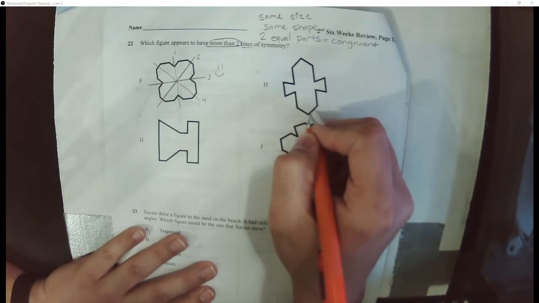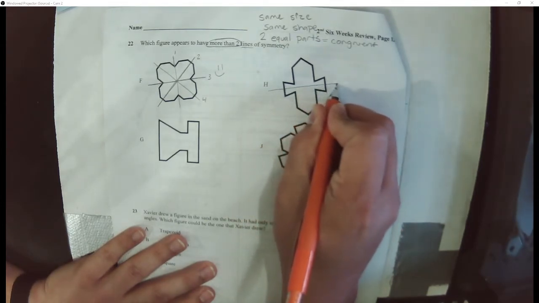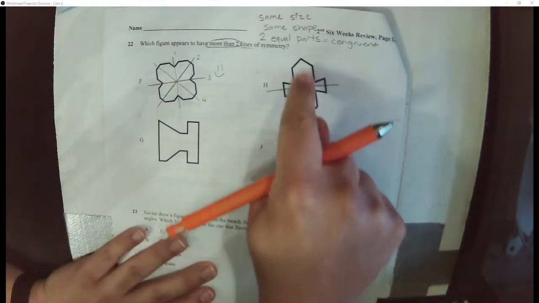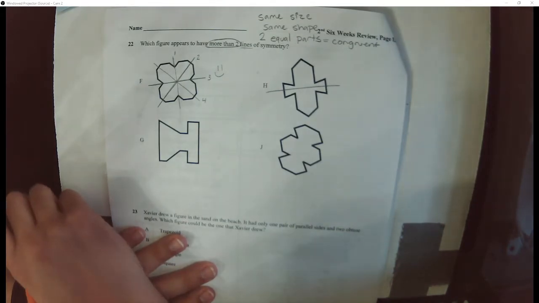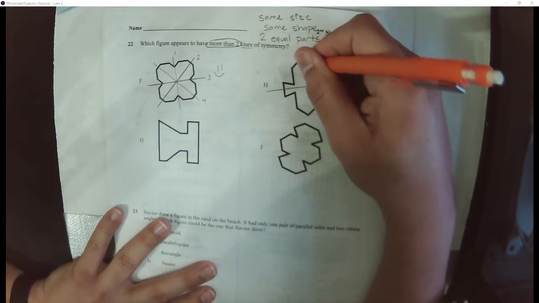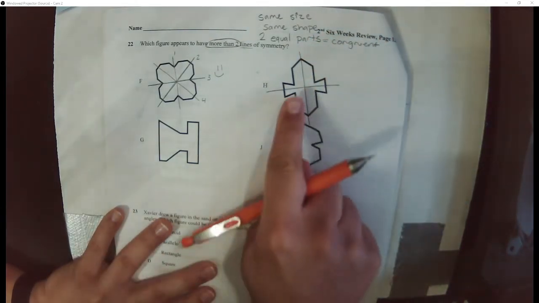Answer choice H has a horizontal line of symmetry. My top and my bottom would be the same shape. Got a vertical line of symmetry. The left and the right side would be the same shape.